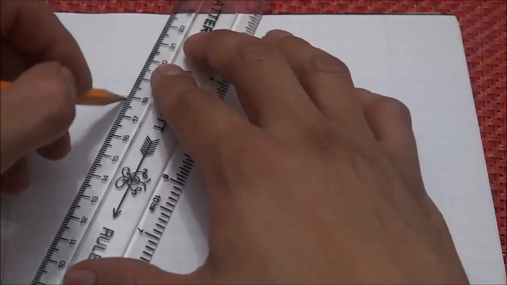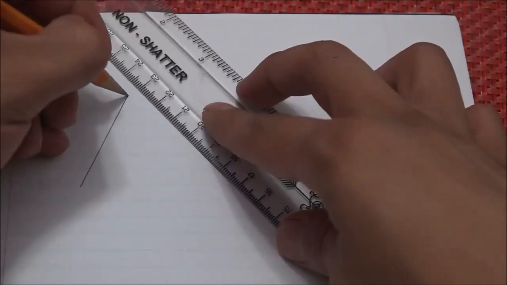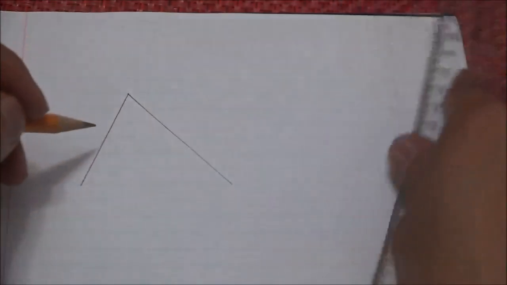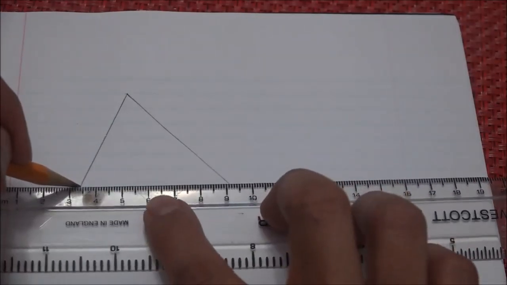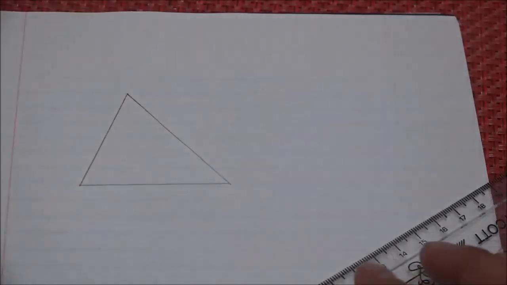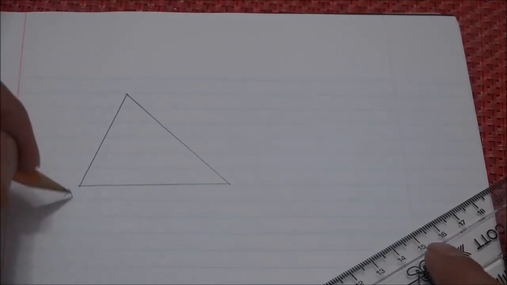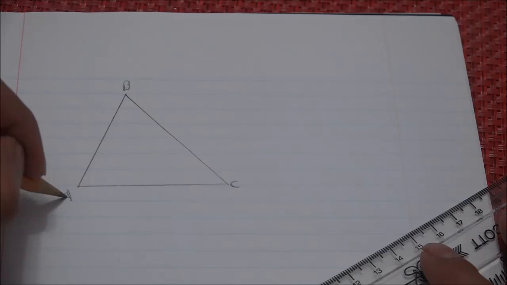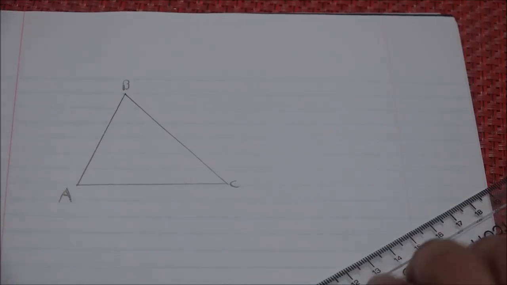So I'm going to create any triangle. I'm just going to go like this, and I'm going to go like this. Yeah, something like that, and I'm going to go like this. All right. So that's my triangle. I'm going to call it A, B, and C. This A looks like a triangle. Whatever. Okay.